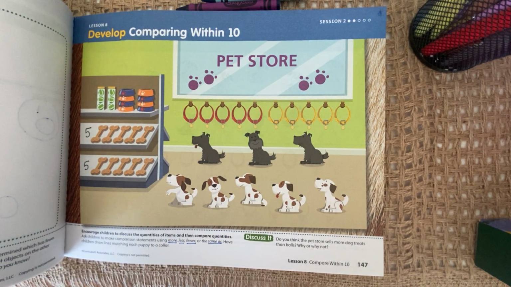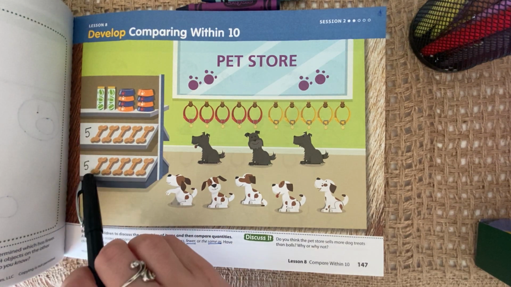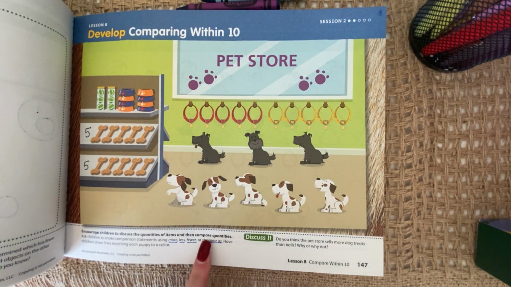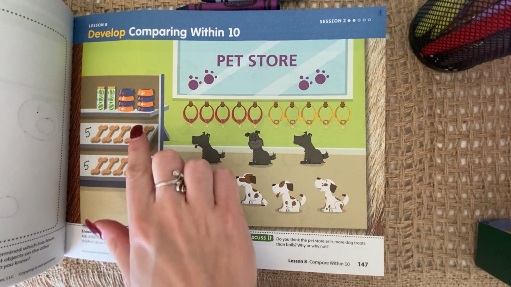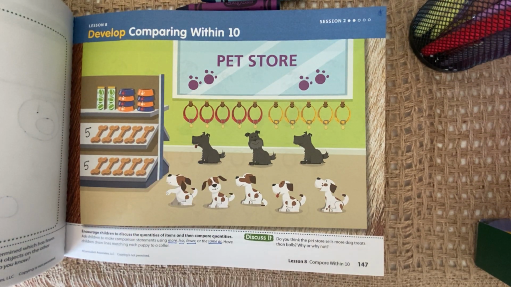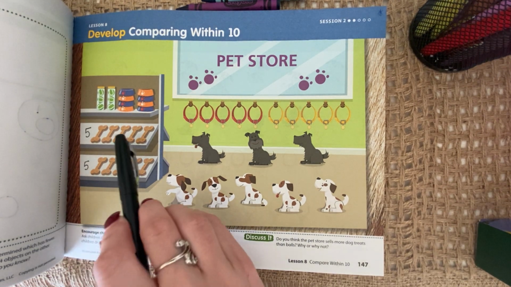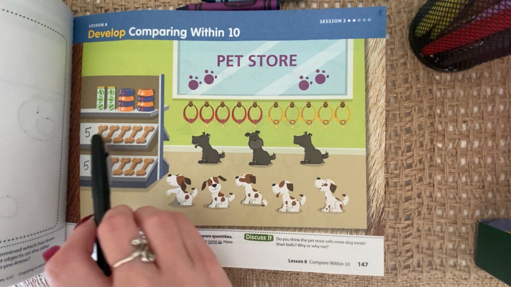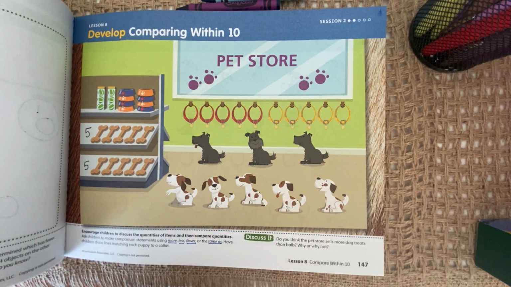So how could we compare these numbers? Can we say that one group has more bones? I don't think we can. Since they both have 5, that means they're the same, right? These groups are both the same, which is another way of saying that they're equal. Can you say that word equal? Nice. We can compare these groups by saying these are equal groups of bones.